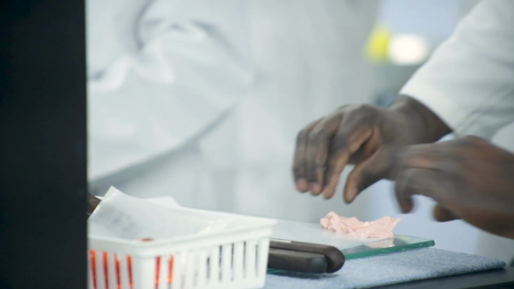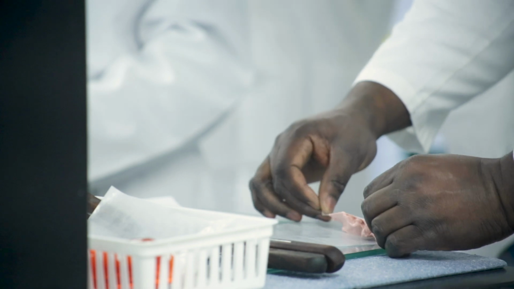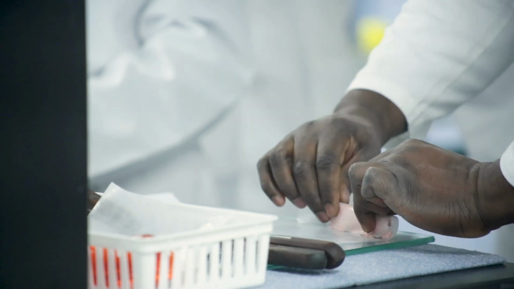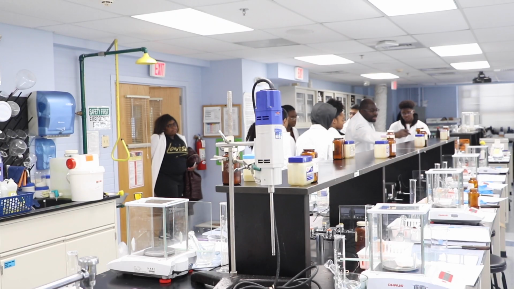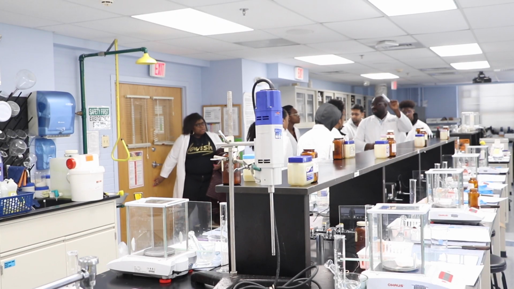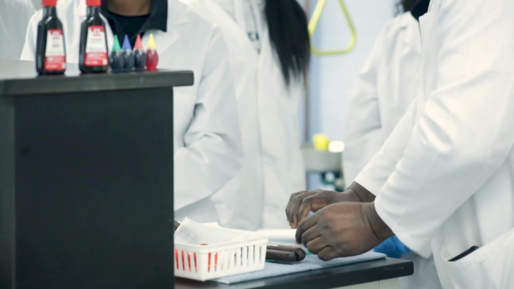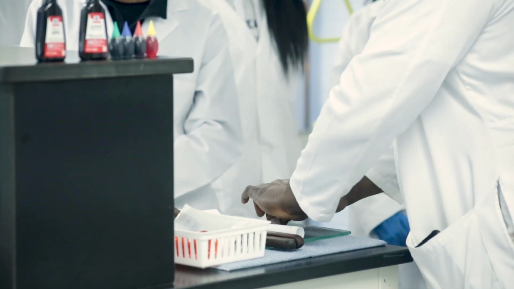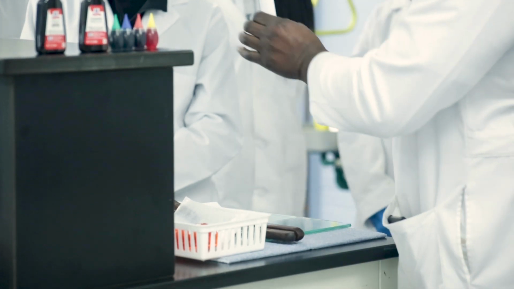Now the next thing to do is to wrap this, and watch how I'm holding the tube. I'm not holding it here because it's bent. It's not here. So I wrap this and I do what? I put it in the tube.